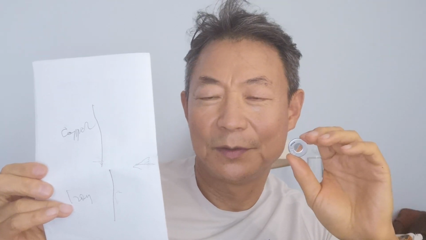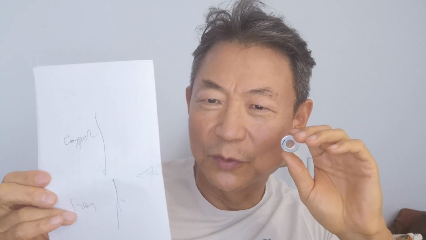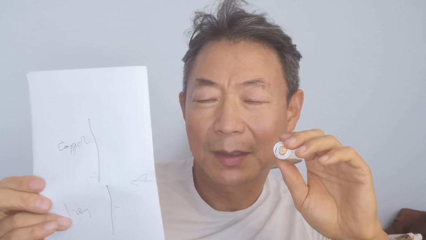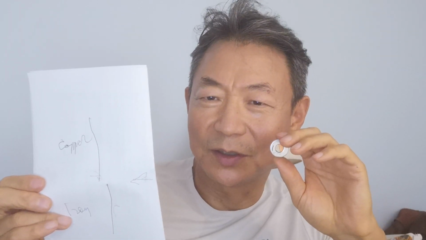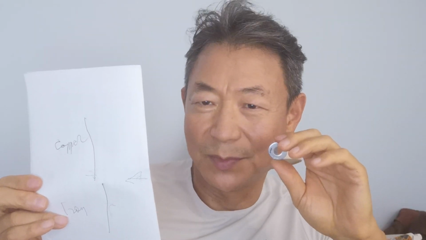If the result remains the same, then that result is caused by geometry. If the result also flipped, then that result is caused by the difference or the asymmetry of the materials, the difference of the iron and copper. Of course, I also used aluminum.